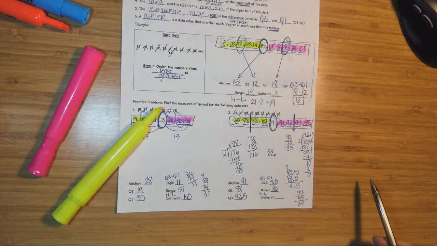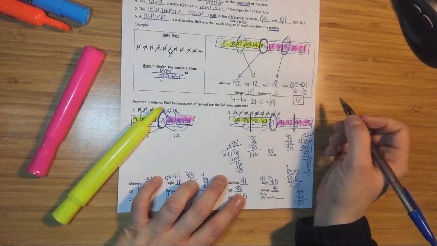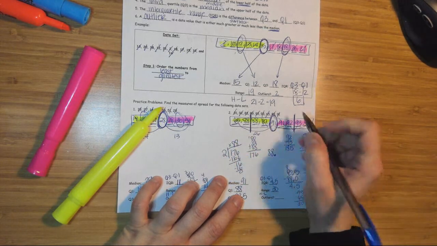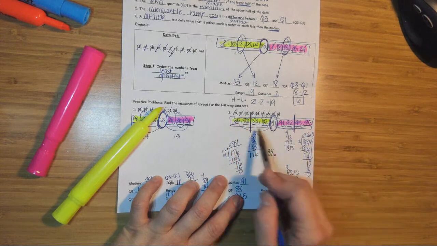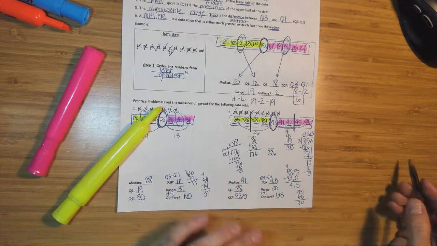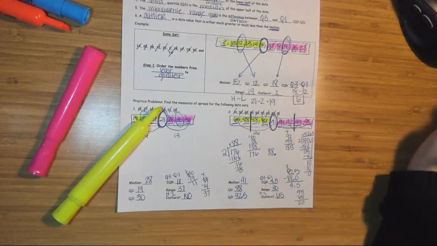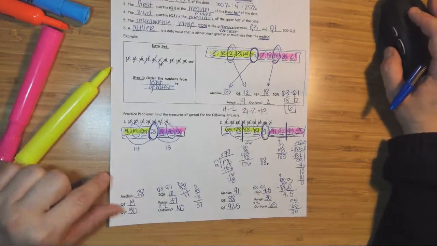Are there any outliers? Well, 65 to 91 is a jump of 26. 91 to 95 is only a jump of 4. So I'm going to say that this 65 out here is an outlier. It's way away from the middle. 95 is not way away from 91, but 65 is way away from 91. All right, so this is how you find the measures of spread.